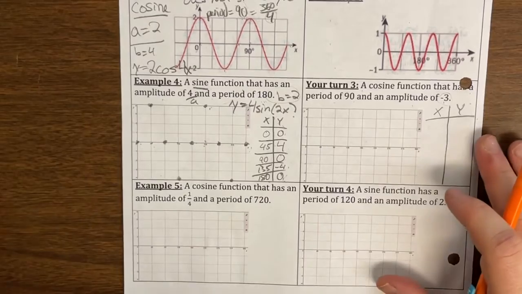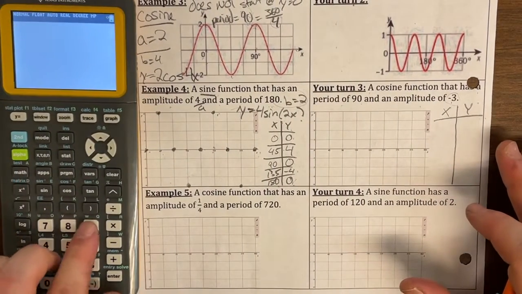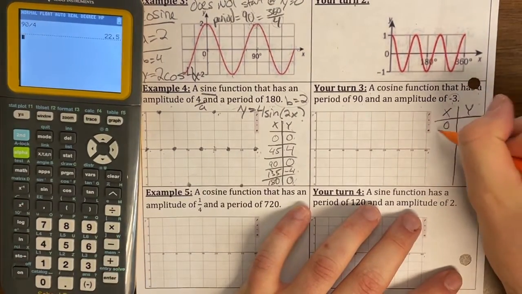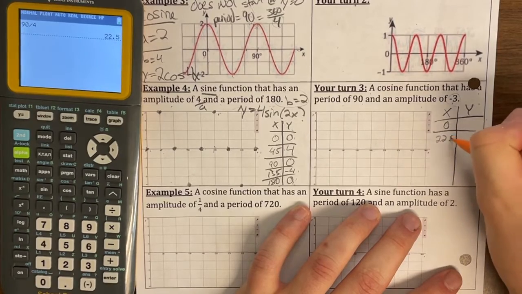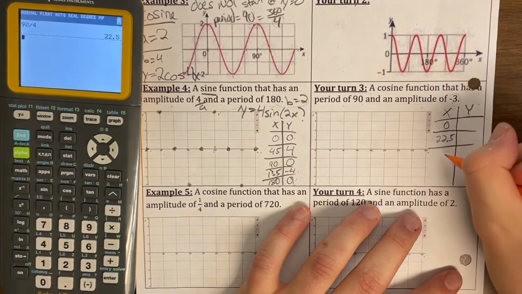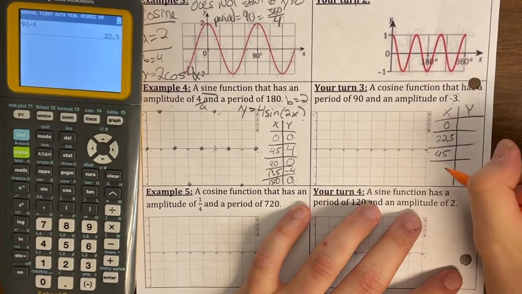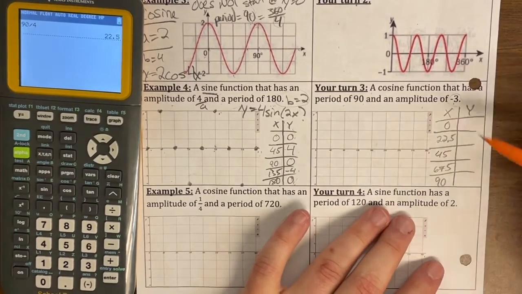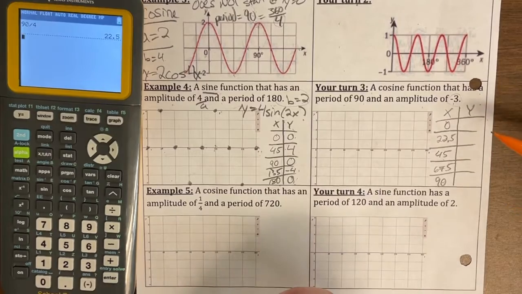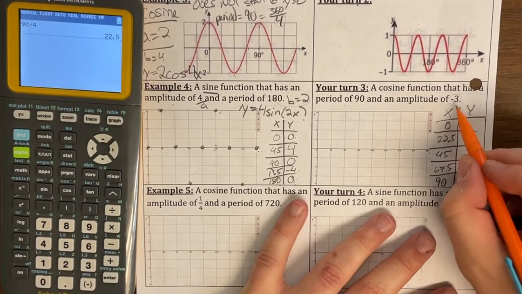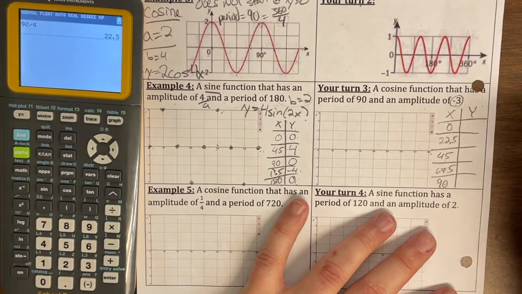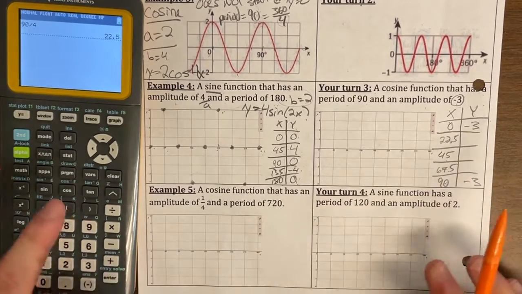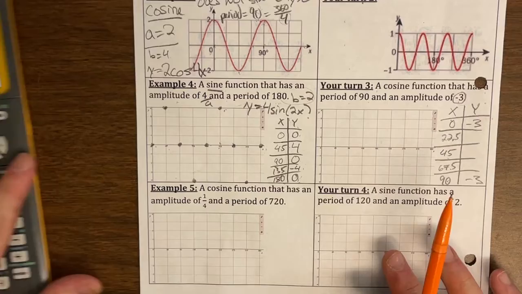Since I know my period is 90, I'm going to take 90 divided by 4 to get my change in x values. So I can have 0, 22.5, 45, 67.5, and 90. Those are going to be my 5 x values for one rotation. So try these out. Notice how it has an amplitude of -3, so that means you start and end at -3. Try that one out, and check with me to make sure you are correct.